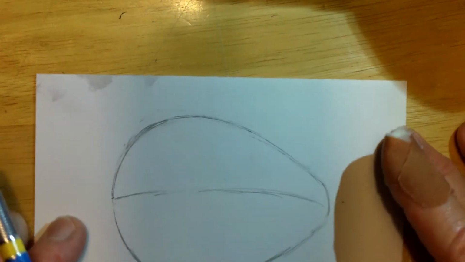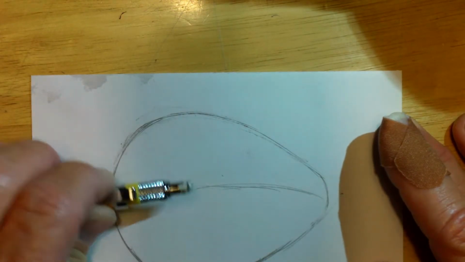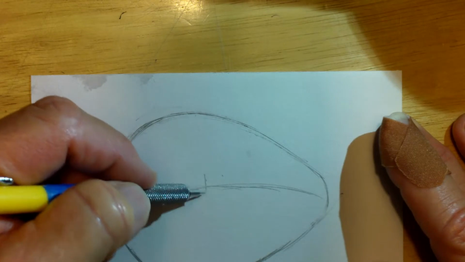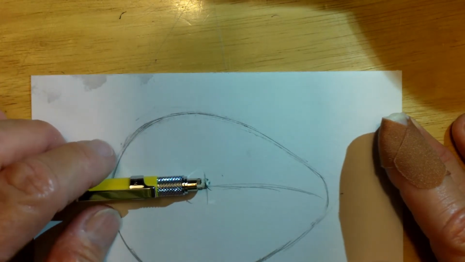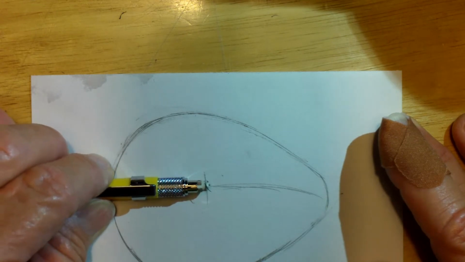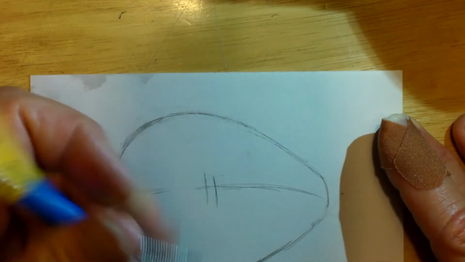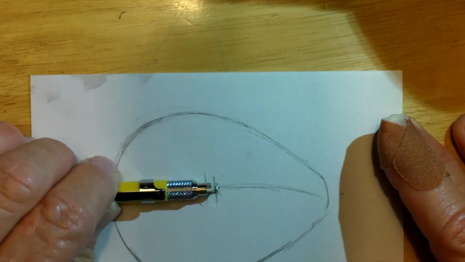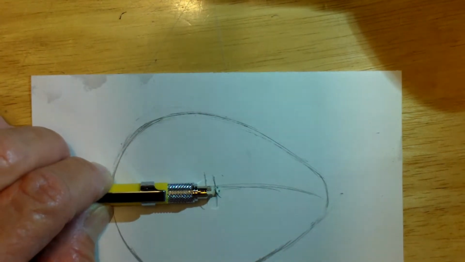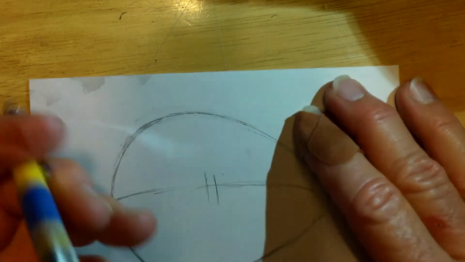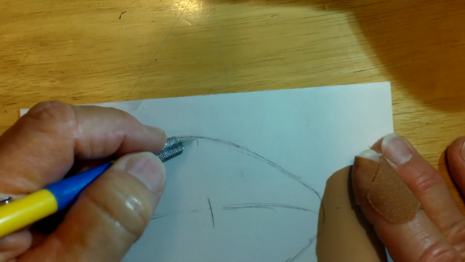Our eyes are in the middle of our head. So if we lay our pencil down, we estimate. We think, well, I think this is where the middle of my face is. I pinch it right here, bring it down. Nope, needs to come down a little bit. Lay it down, pinch it right, my forefinger and my thumb right at the head here. Bring it down, there we go. So this is where the eyes need to go.